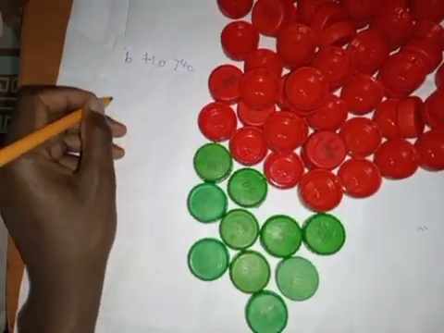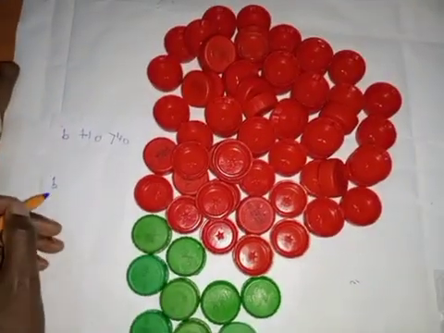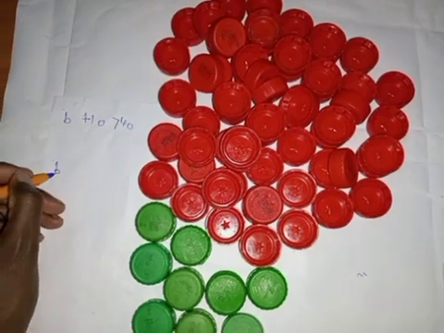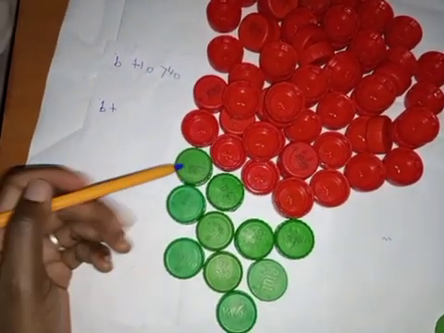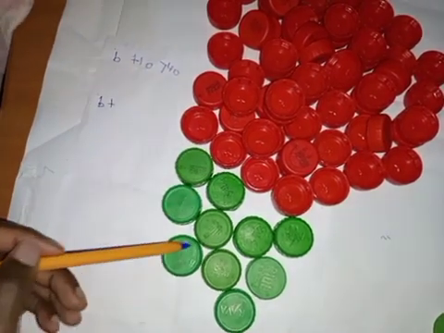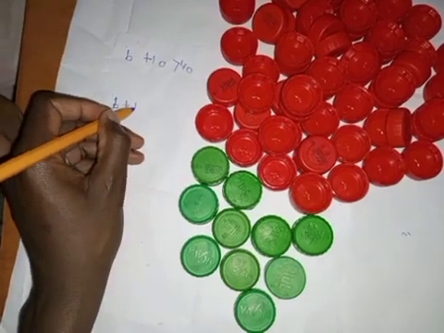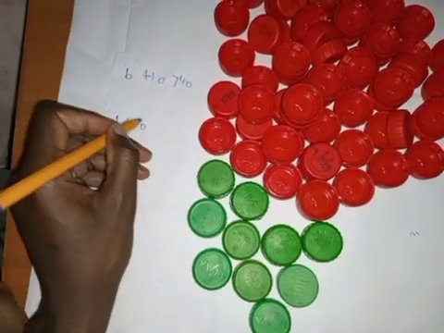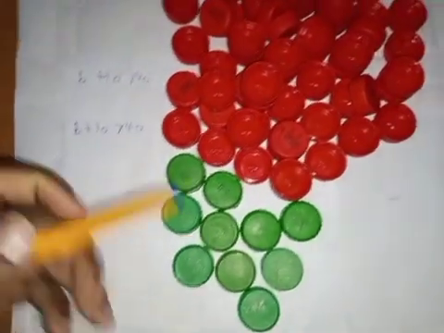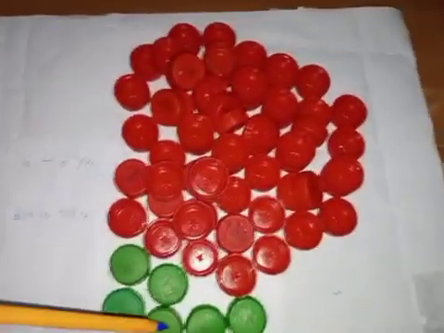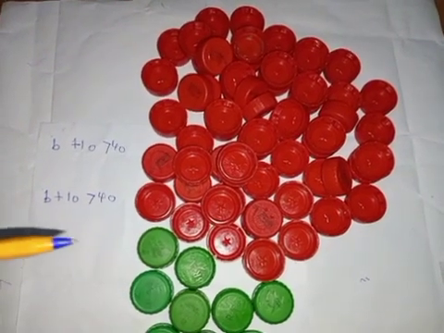Whereby B stands for the red bottle tops, B, the red bottle tops, plus the green ones, which we have found to be 10. 1, 2, 3, 4, 5, 6, 7, 8, 9, 10. Plus 10 is greater than 40. So that is how you can use these items to form an inequality like this one.